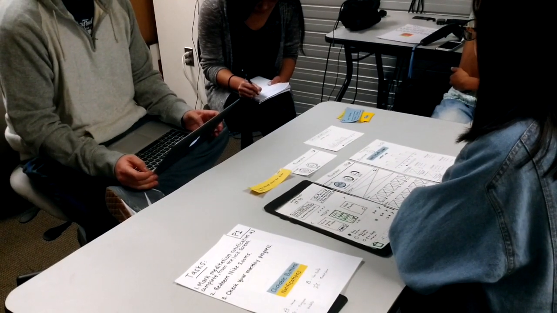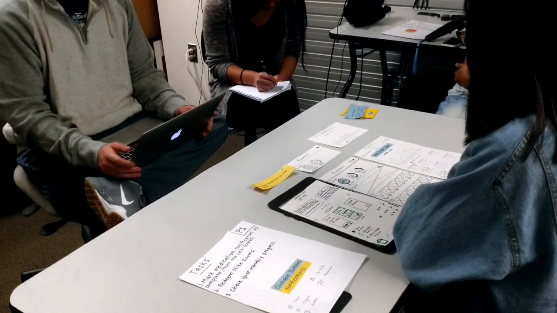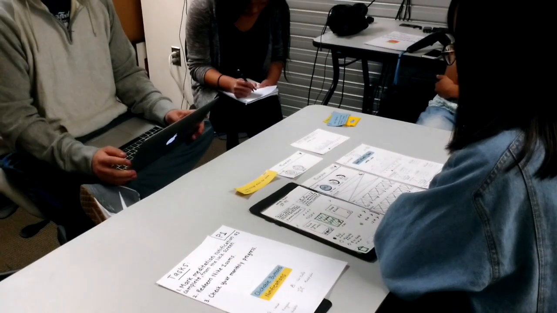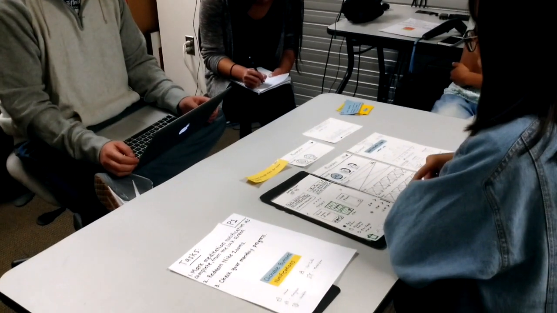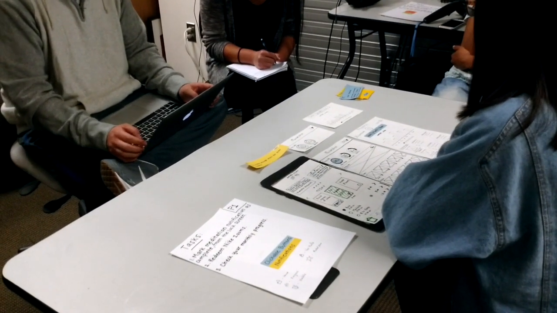Okay. And how would you describe your overall feelings of interacting with this design? I think it's very fluent. Like I click something, I get the right feedback. Yeah, I think it's good.